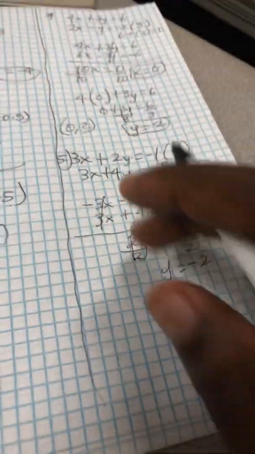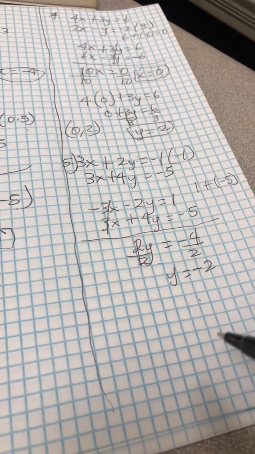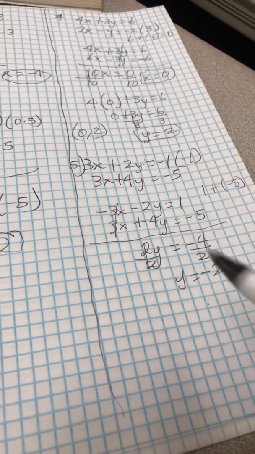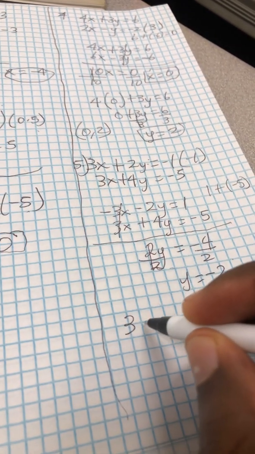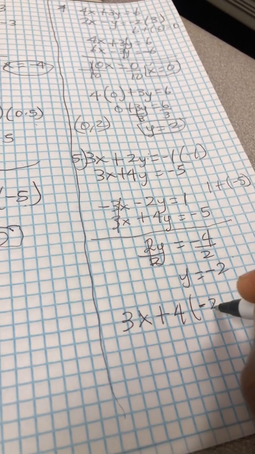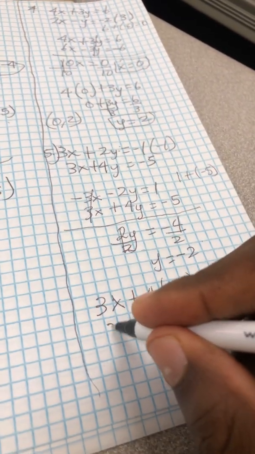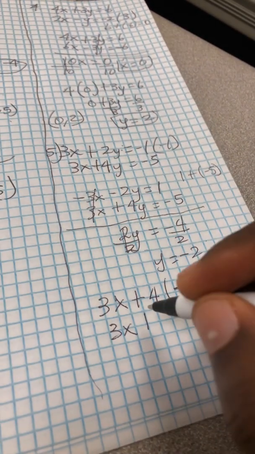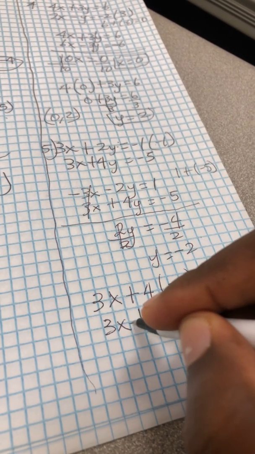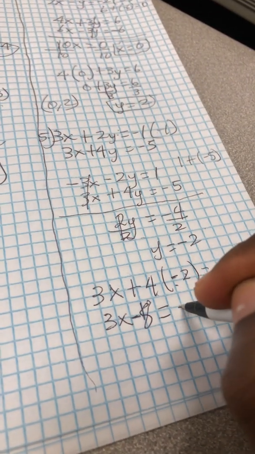So I'm going to substitute my y value into one of the equations to get my x. I'm going to use the second equation right here. So that second equation is 3x plus 4 times y, now negative 2, equals negative 5. 3x plus, or it would be minus now, because 4 times negative 2 is negative 8. So 3x minus negative 8 equals negative 5.